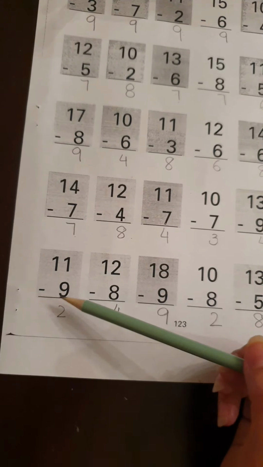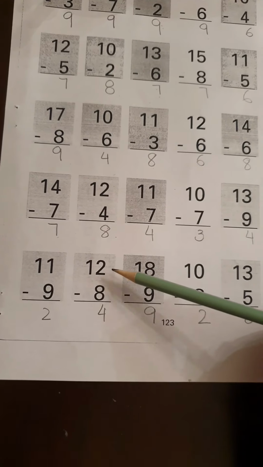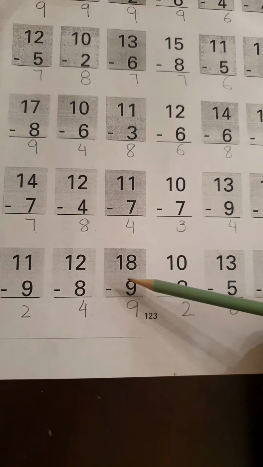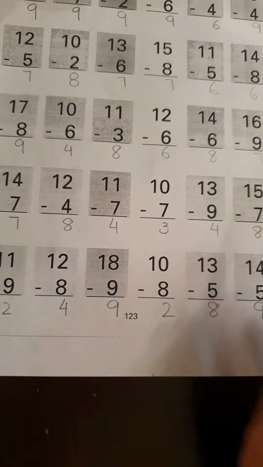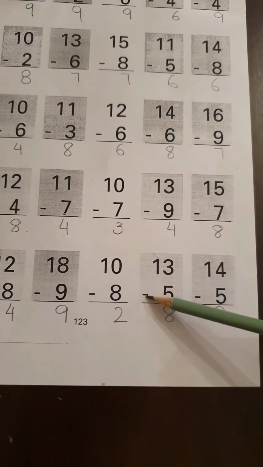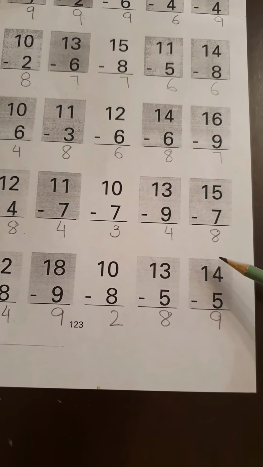Let's move to the last row now. 11 minus 9 is equal to 2. 12 minus 8 is equal to 4. 18 minus 9 is equal to 9. 10 minus 8 is equal to 2. 13 minus 5 is equal to 8. And 14 minus 5 is equal to 9. I hope all of you got these right.